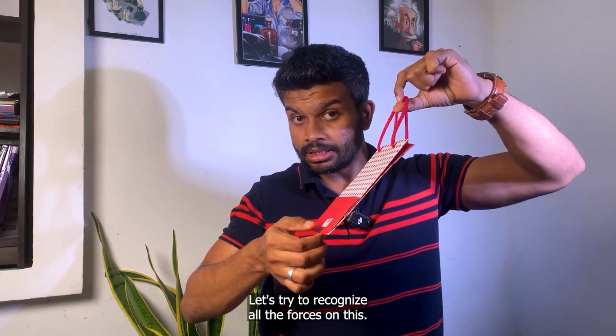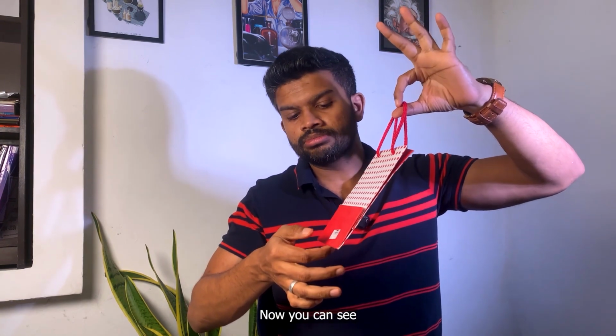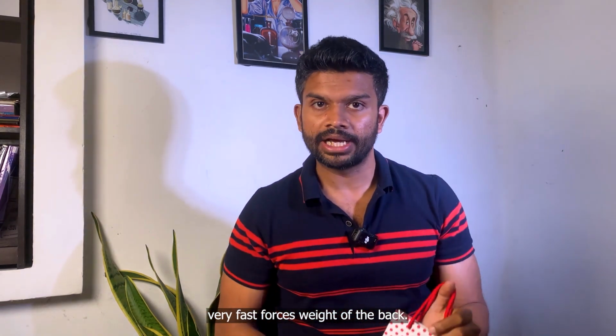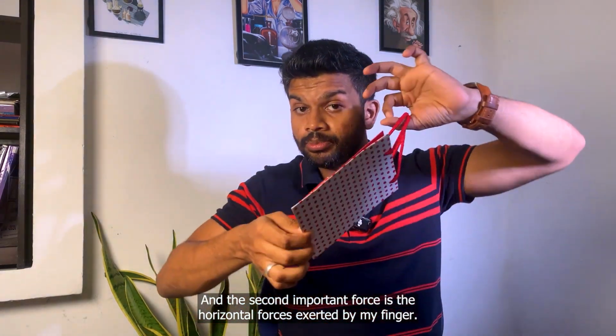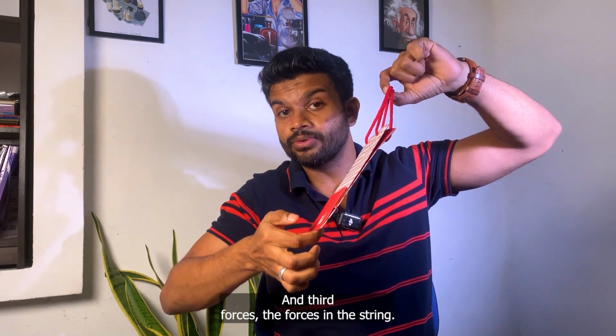Let's try to recognize all the forces on this. The very first force is the weight of the bag, the second important force is the horizontal force exerted by my finger, and the third force is the force in the string.